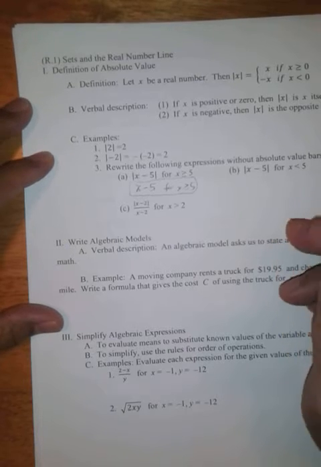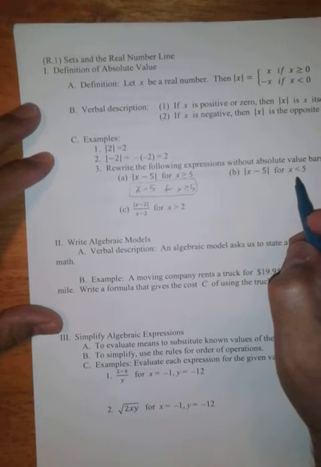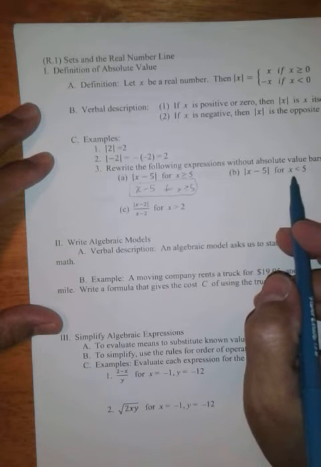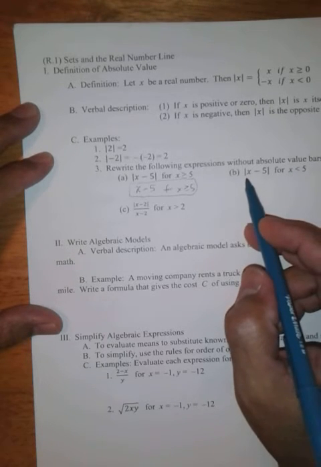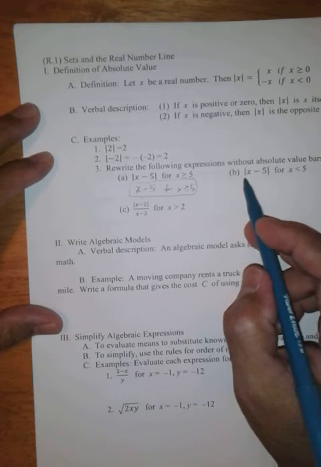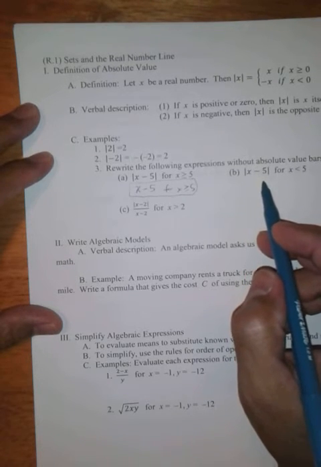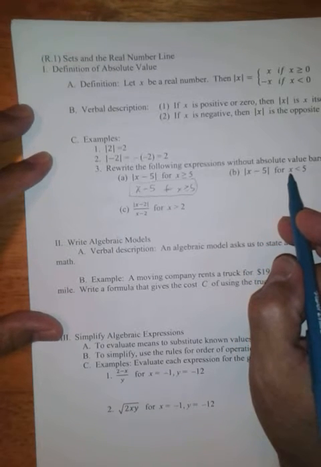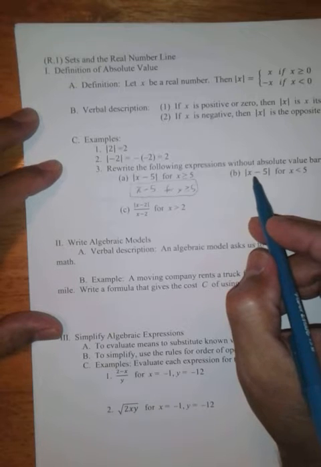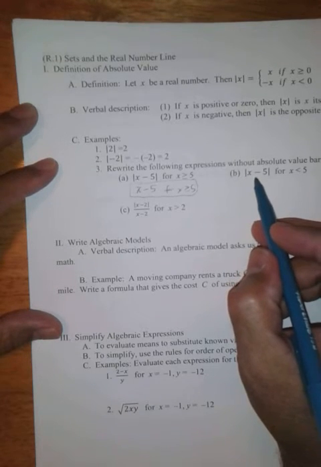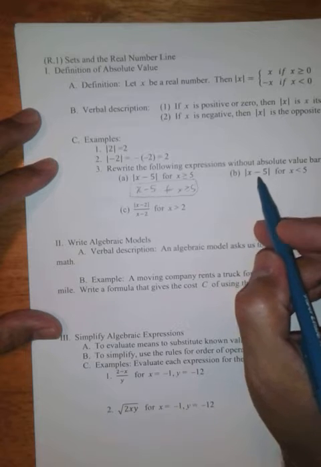Let's try B, the absolute value of x minus 5 for x less than 5. And again, we plug in some values. So let's plug in like 4. And so this would be the absolute value of 4 minus 5, which is the absolute value of negative 1, which is 1. Let's go a little smaller, closer to 0, like a 1. So the absolute value of 1 minus 5 is the absolute value of negative 4, which is 4.